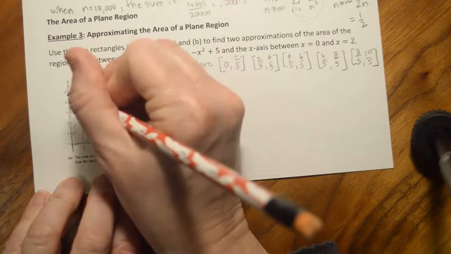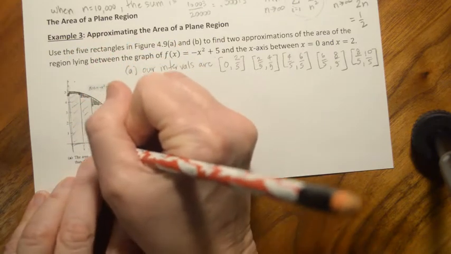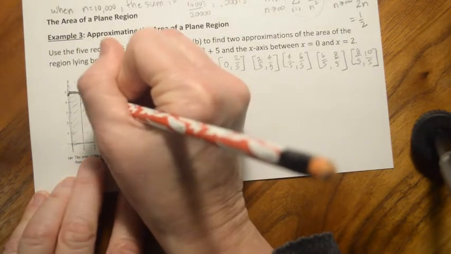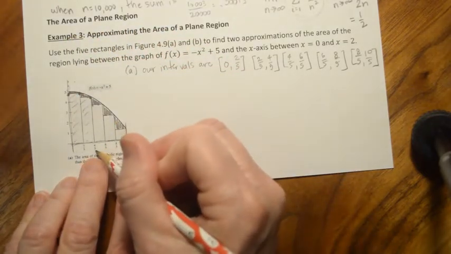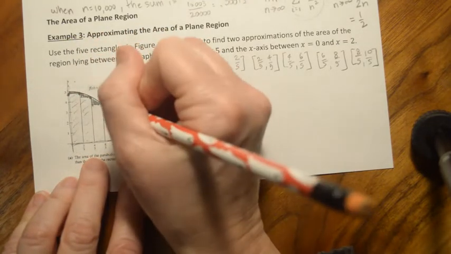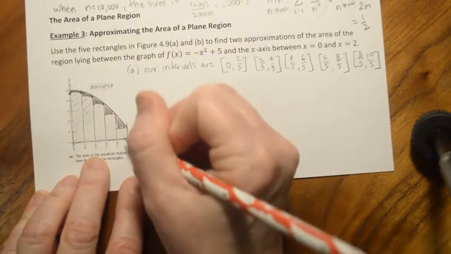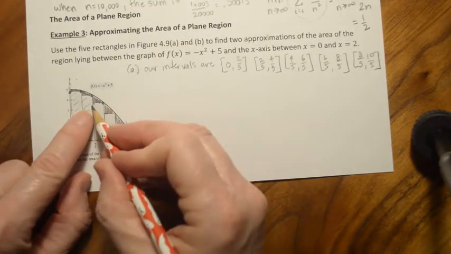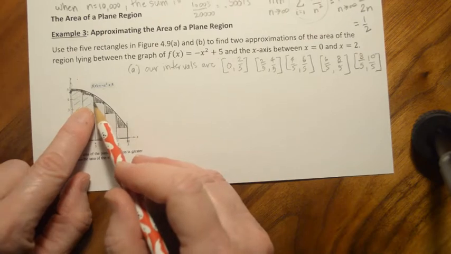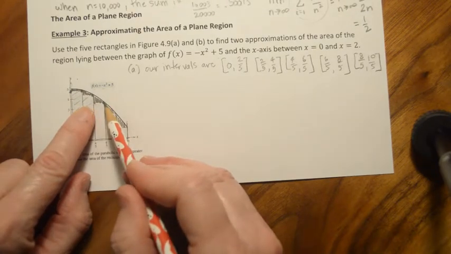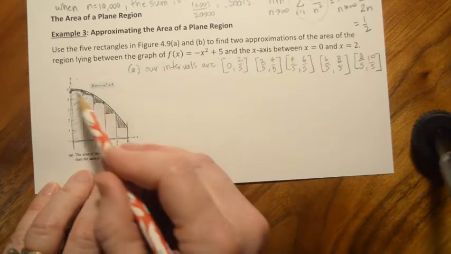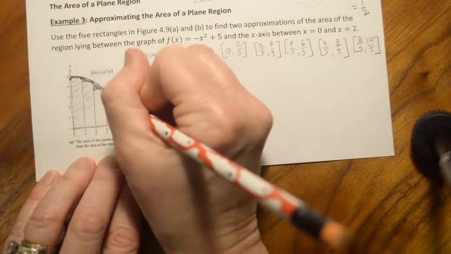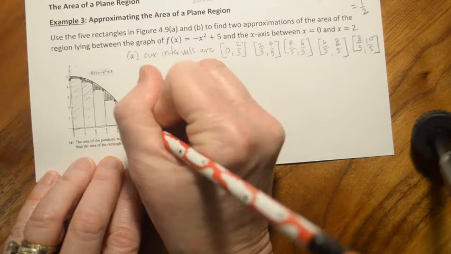The second rectangle's height is exactly the same height as the value of the curve right here at x equals 4/5, and so forth. See that? This left endpoint right here is not helpful to us because it doesn't intersect the curve, but the right one is going to tell us the exact height at that point, because it is touching the curve. Same thing right here, right here.